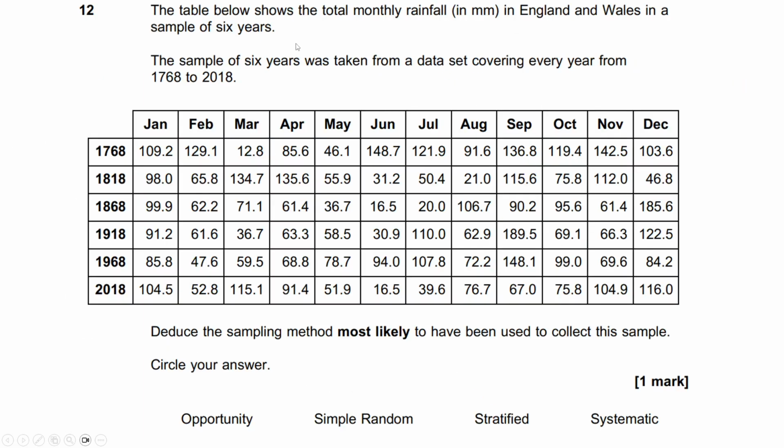This is the stats part of the paper now. We've got this massive table, and we need to deduce the sampling method most likely to have been used to collect this sample. First of all, let's read what they've actually done. It's the total monthly rainfall in millimeters over 6 years, and it was taken from a dataset covering every year from 1768 to 2018. They've not filtered the data in any way. They've just used a single specific method to get all of this.